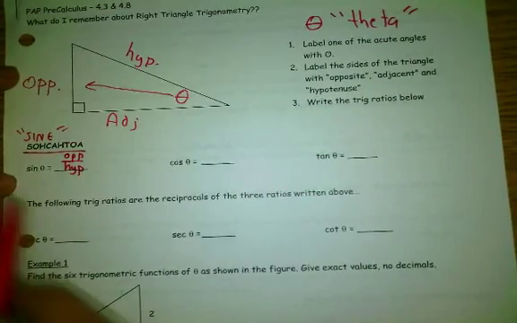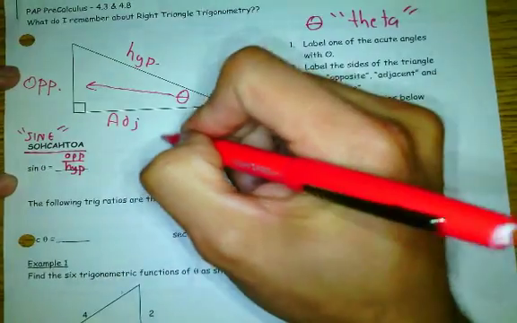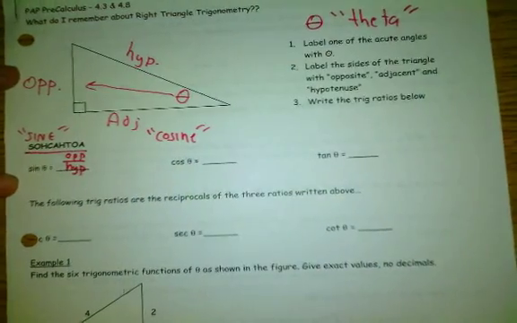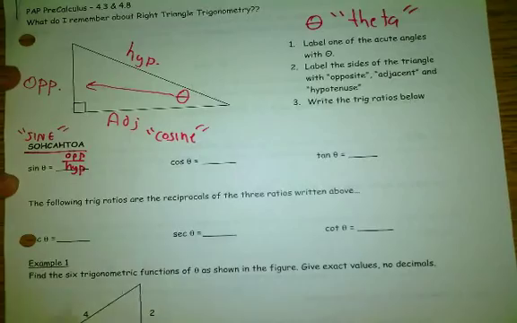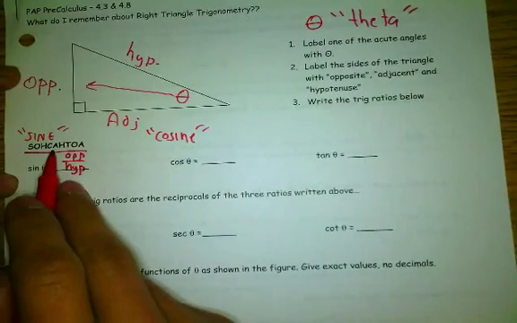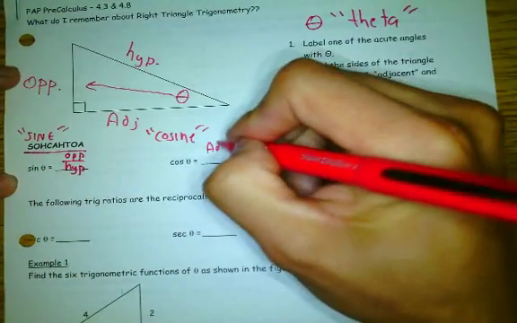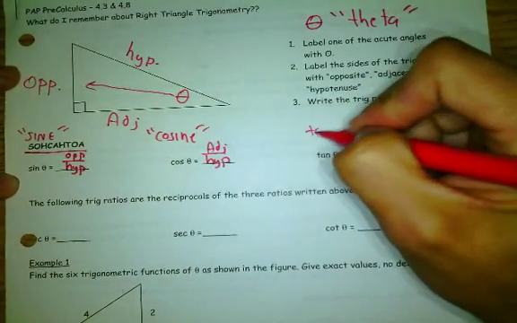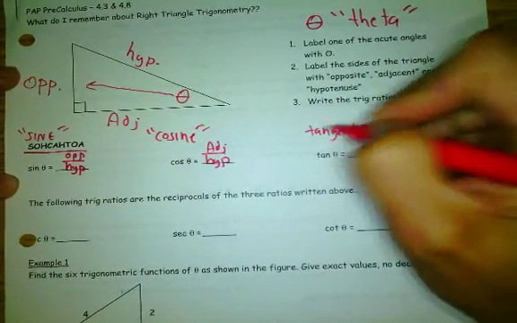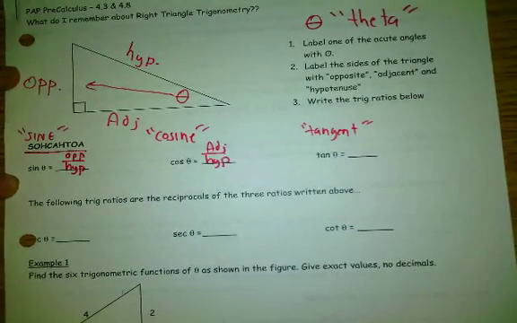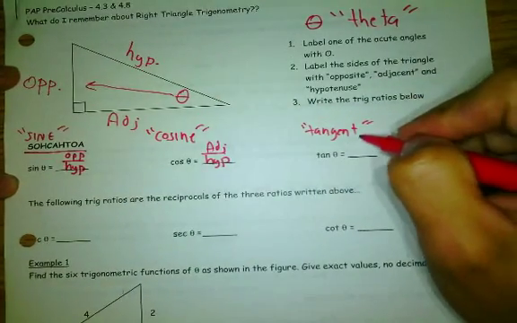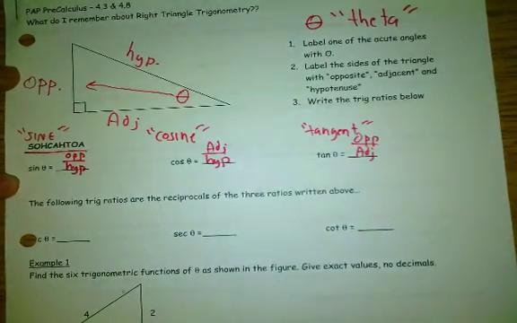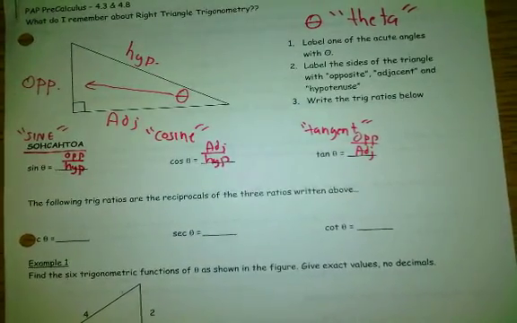C stands for cosine. And we just shorten it by saying COS. Cosine. And cosine is what? Adjacent over hypotenuse. And tangent is what over what, guys? Opposite over adjacent. Okay? And those were the three ratios that you were exposed to during geometry.